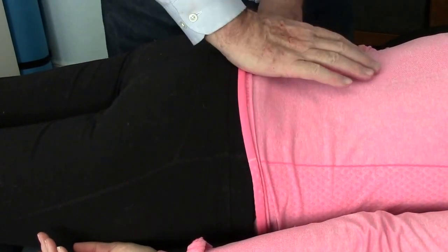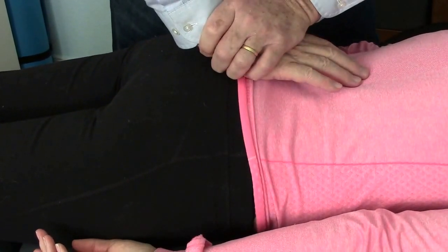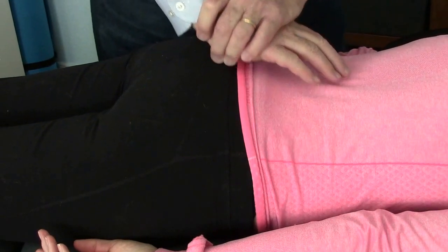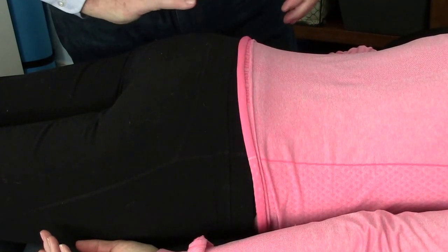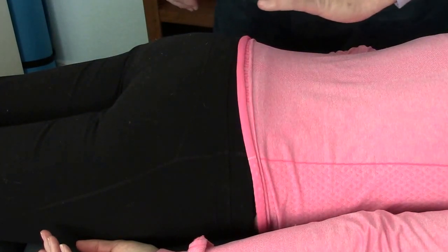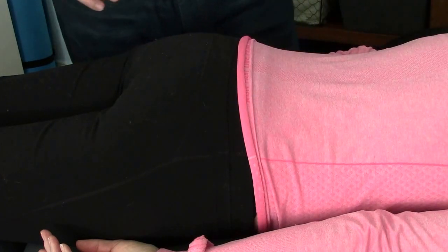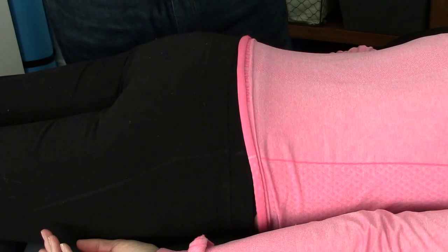Now, what she lacked was PA spring right at the mid-sacrum. That was blocked. She had a little bit of superior glide. She had reduced inferior glide, and when she was supine, the rotation of the ilium had some mobility, but it was less than normal.